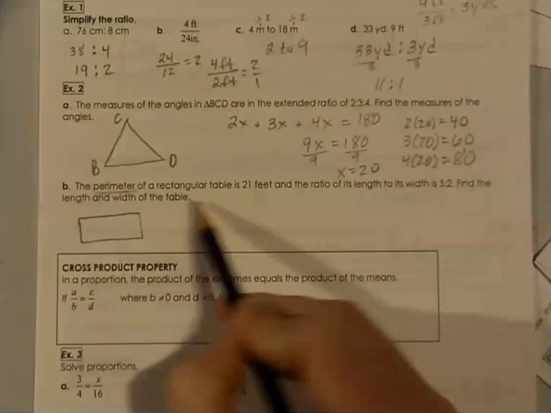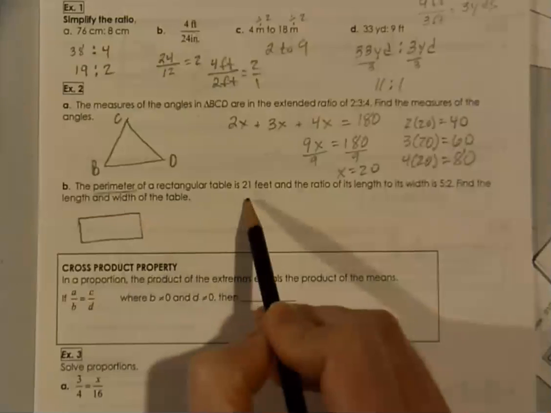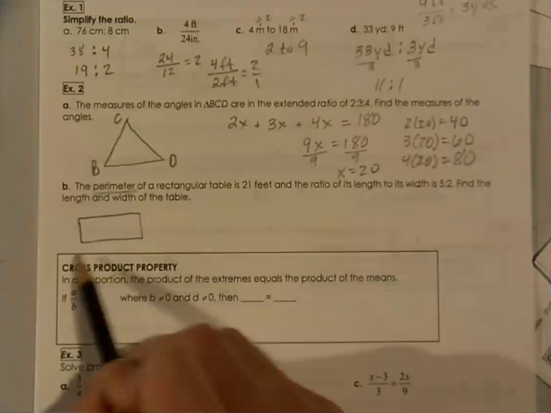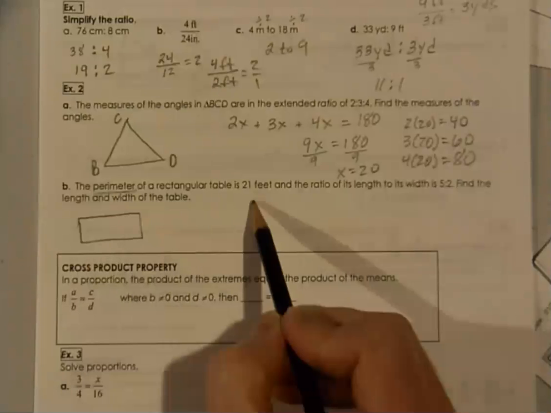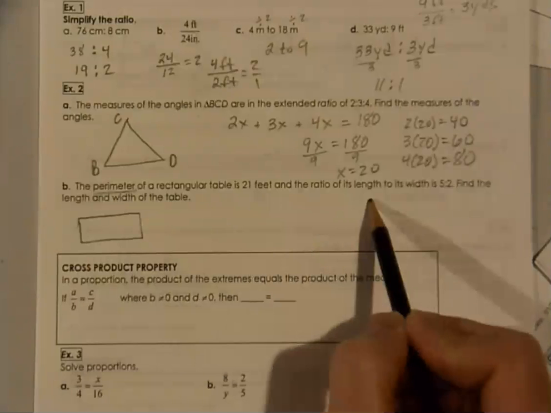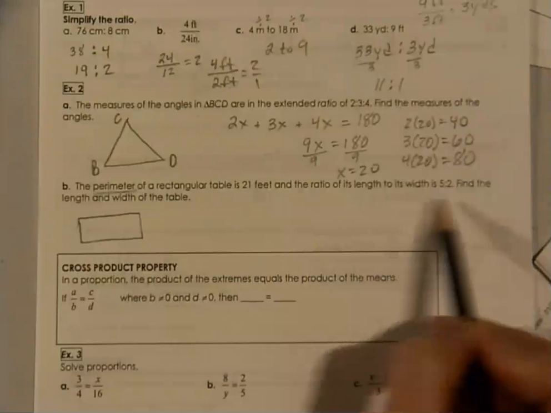The perimeter of a rectangle is 21 feet. So all the way around is 21 feet. That's what we know for sure. The ratio of the length to width is 5 to 2.